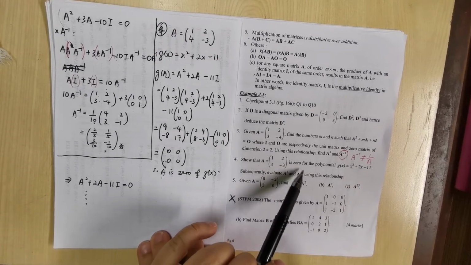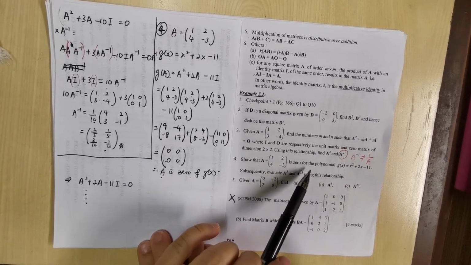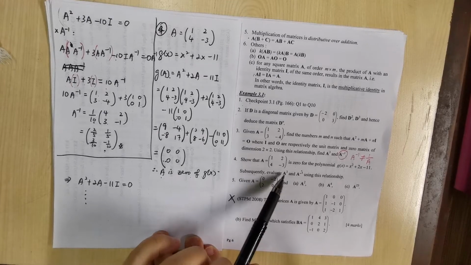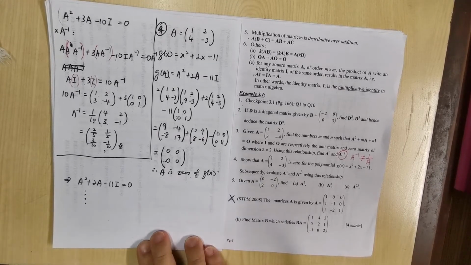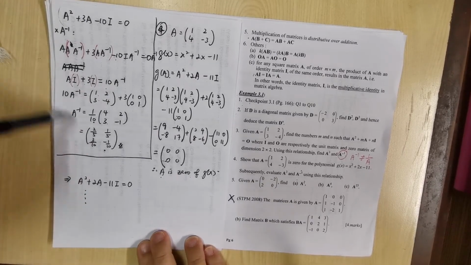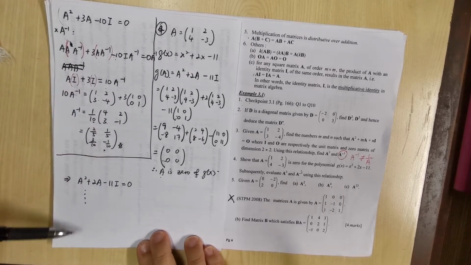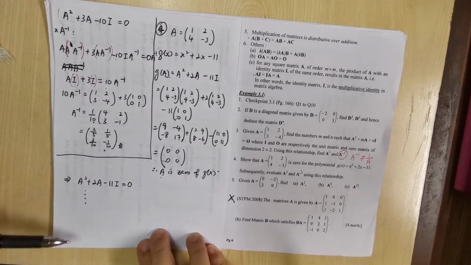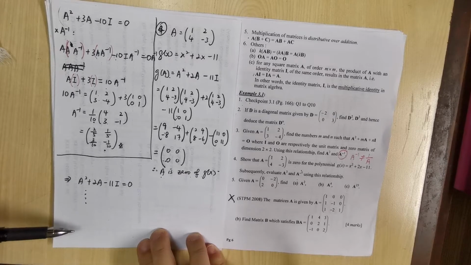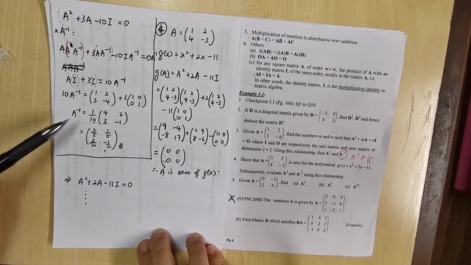Show it is a polynomial, then subsequently evaluate A cube and inverse A using this relation. Same as what we have done in question 3. So this one I want you to complete at home, to find A cube and inverse A. Same like just now.